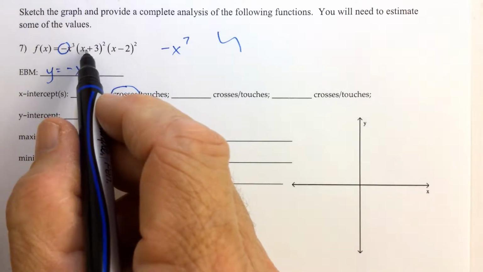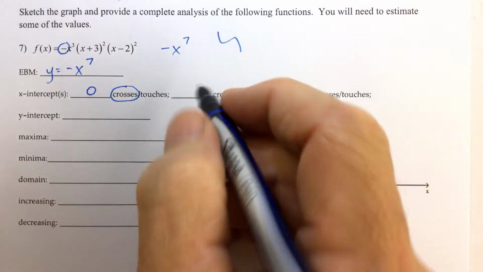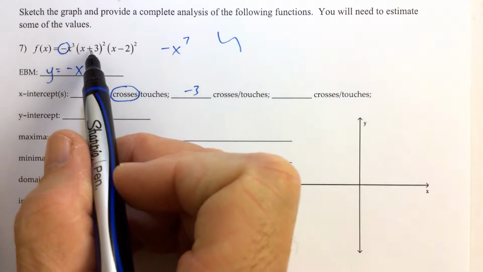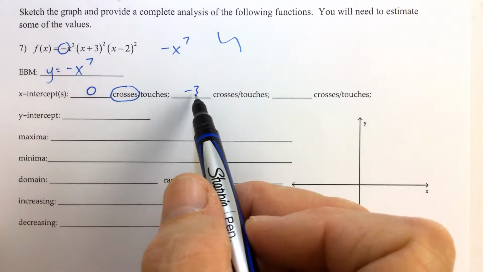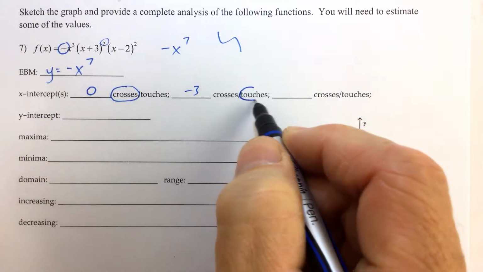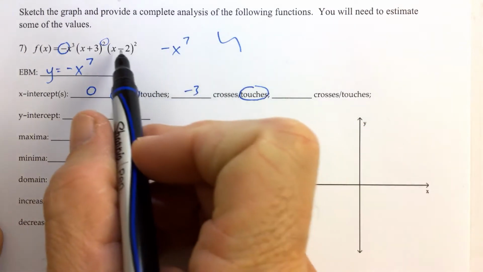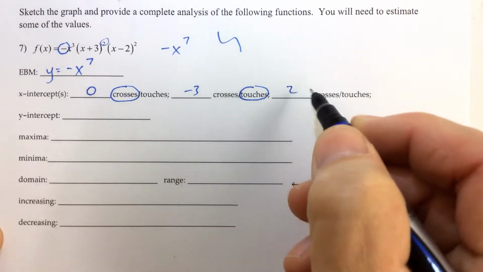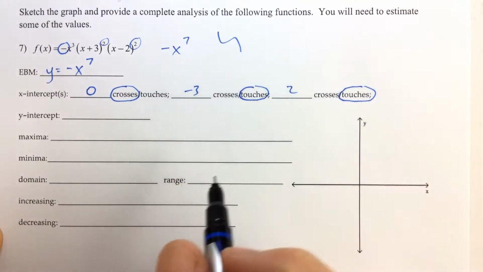Likewise, whatever causes this factor, x plus 3, to be equal to 0 is negative 3, because negative 3 plus 3 is 0. So negative 3 causes that factor to be 0. X plus 3 is a factor, so negative 3 would be an x-intercept or a 0. Multiplicity is 2, so the graph of the function touches the x-axis at x equals negative 3. Likewise, 2 would cause this factor to equal 0. Therefore, 2 is an x-intercept. Multiplicity is 2, so the graph of the function touches the x-axis there.